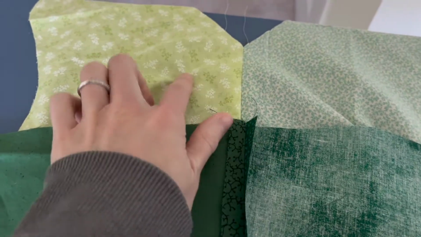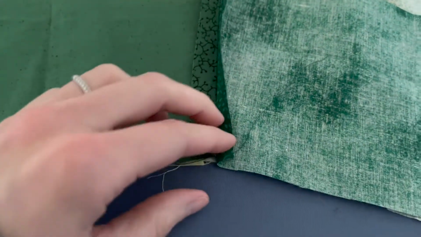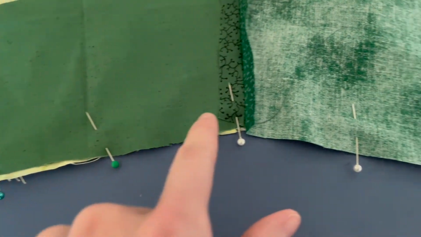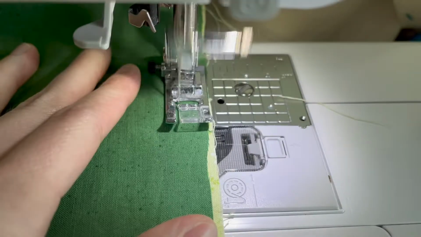Once they were pressed, I matched with right sides together, the dark green and the light green, so I could take that seam along the bottom to sew those pieces together, and I repeated this for the lining fabric as well. So I'm just going to take a straight seam all the way across.